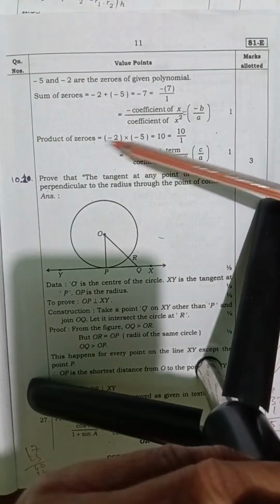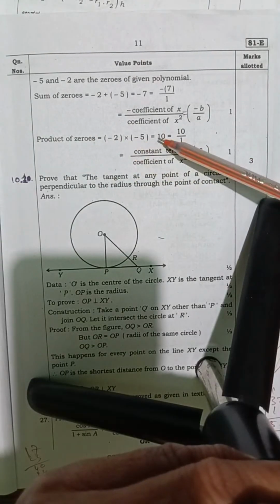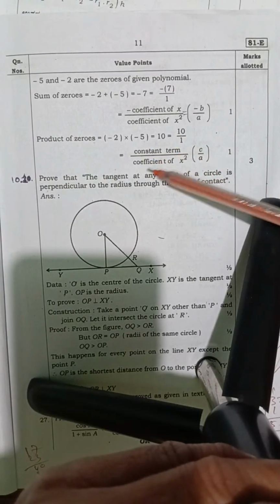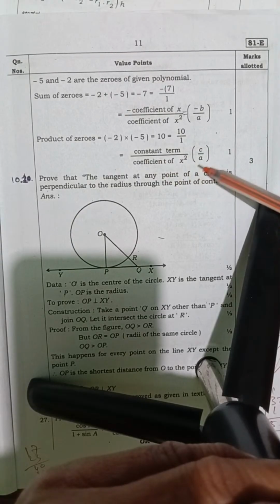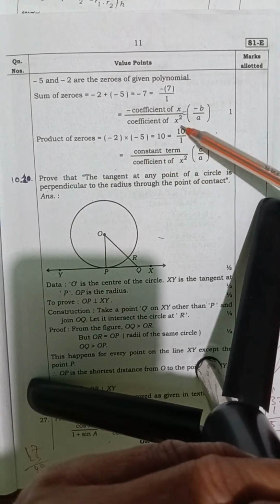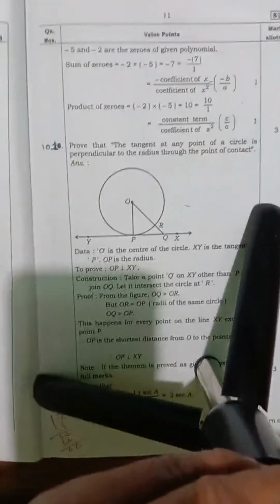Now the product of zeros: minus 2 into minus 5, minus into minus is plus 10, and 10 can be written as 10 by 1. So this can be written as constant term by coefficient of x square. The coefficient of x square is 1 and the constant is 10. So the equation is x square plus 7x plus 10.